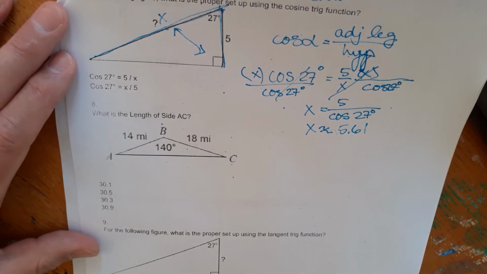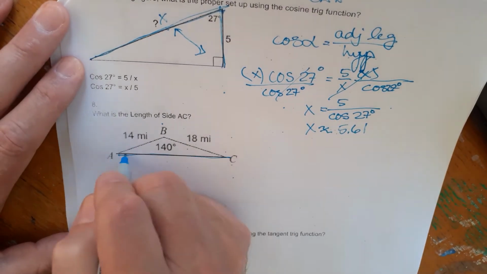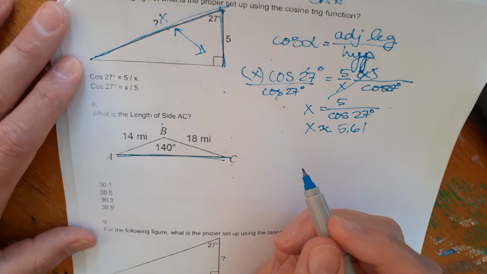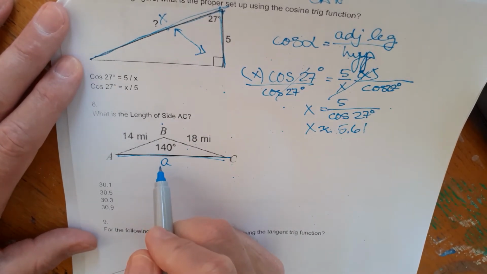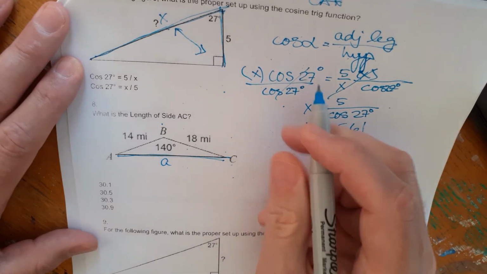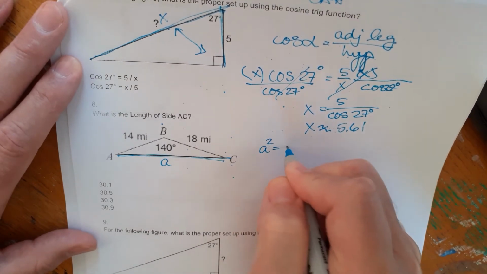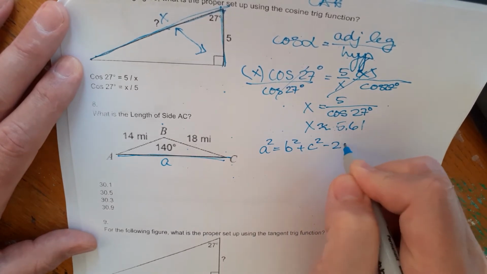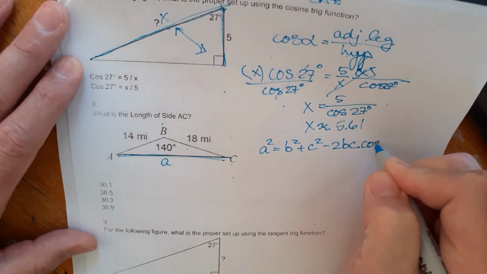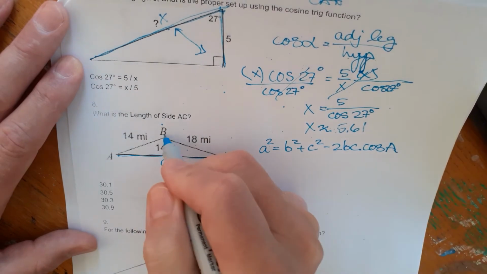Move to the next. What's the length of side AC? AC is across here. I'm going to call it A, because I can tell already this is a law of cosines rule. So remember, for law of cosines, A squared equals B squared plus C squared minus 2BC cosine of the angle across from this.